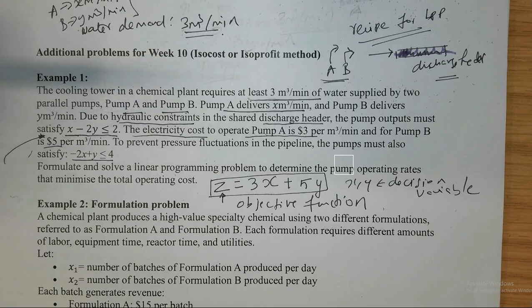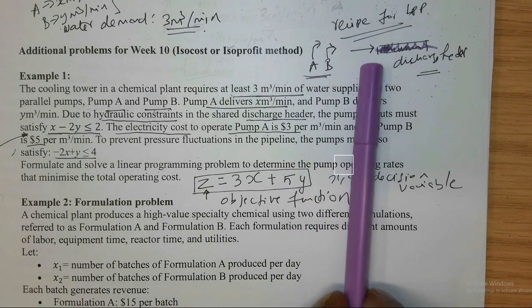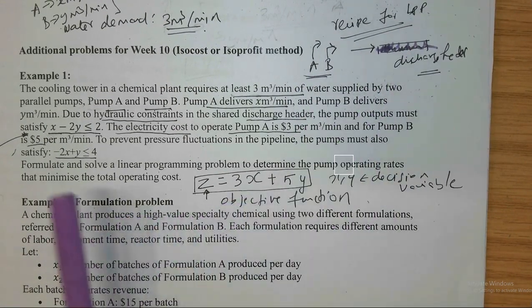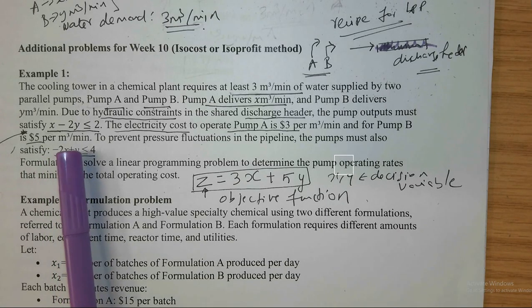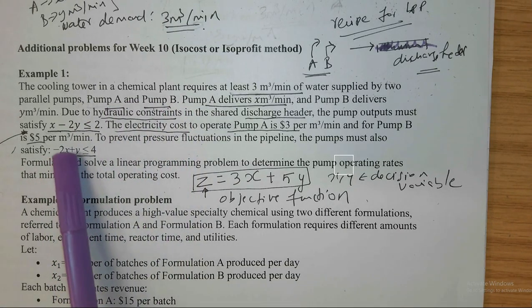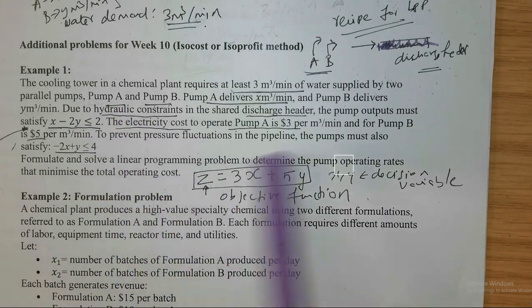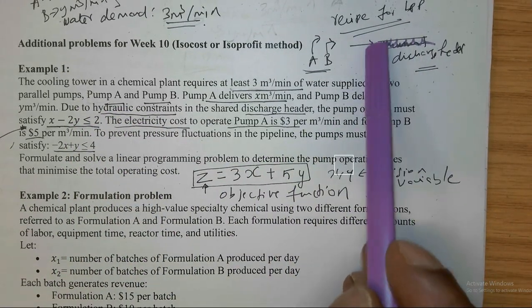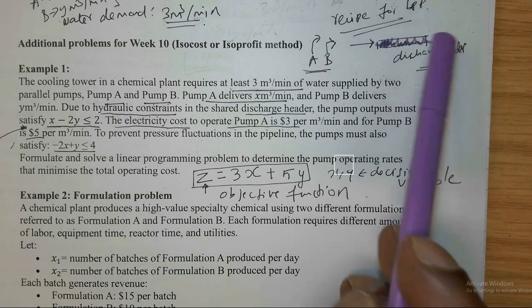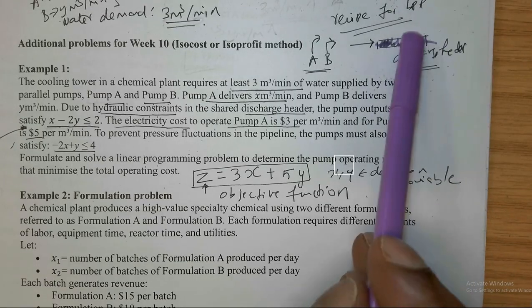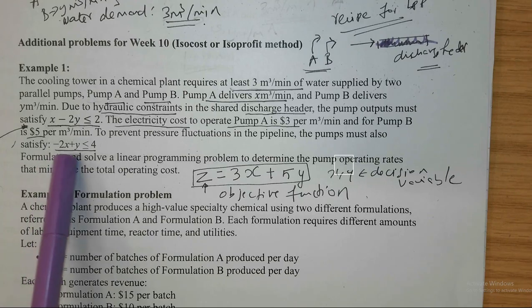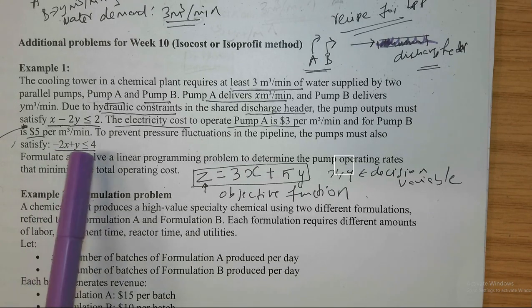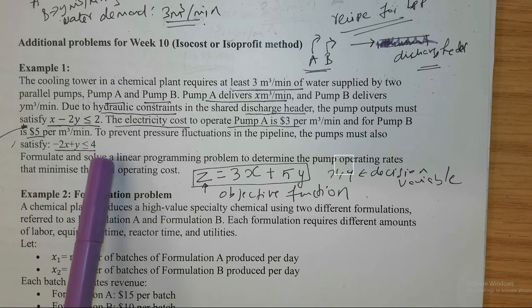So in order to avoid some pressure instability in the pipe, you say that you cannot pump something using pump A and pump B at any flow rate, because that could create some unnecessary pressure or maybe some vibrations in the pipeline. This is something that you should avoid, and we set some constraints for that. That's something already written in the form of a linear inequality, minus 2x plus y less than or equal to 4.